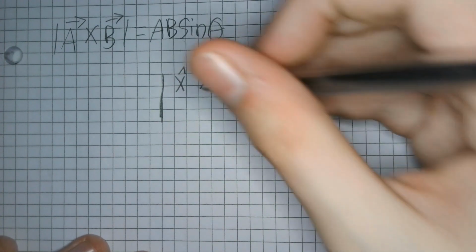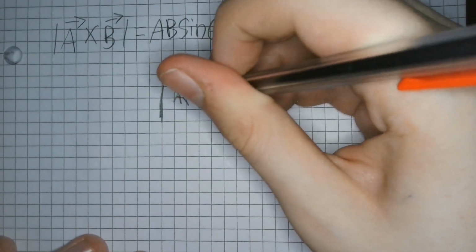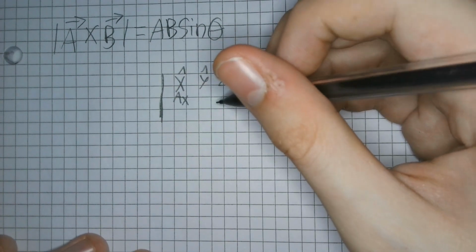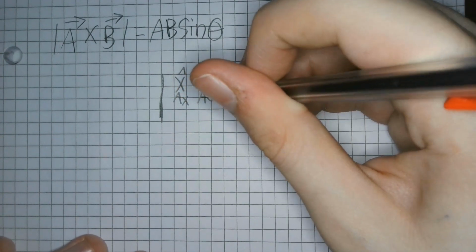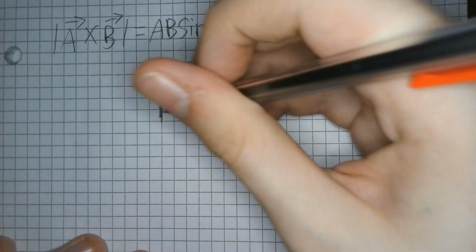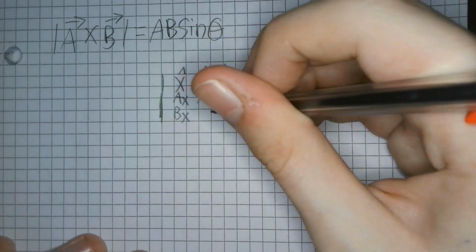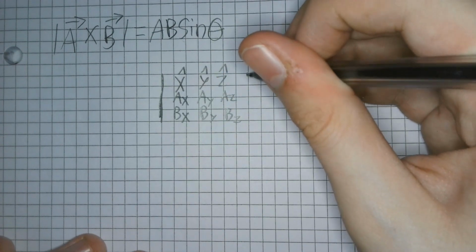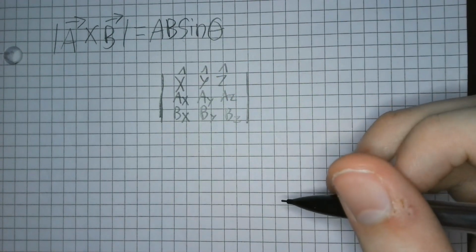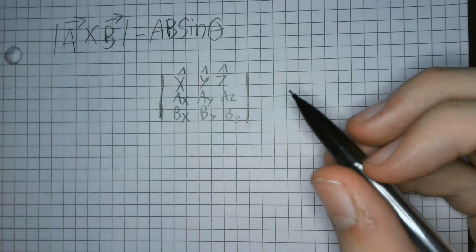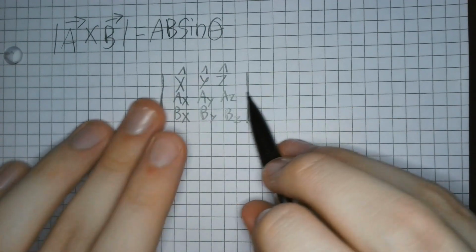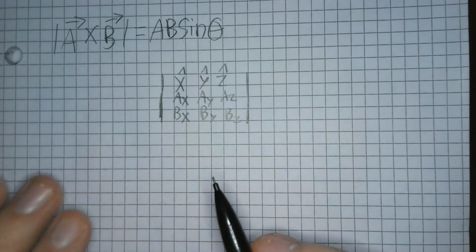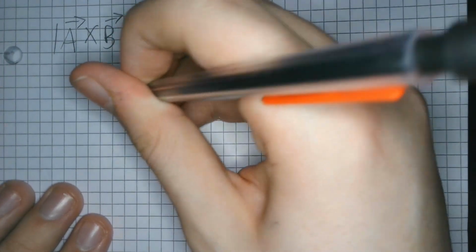Next, I'm going to write the A x, so that's just the x component of A, and the A y and the A z, and then I'm just going to do the same thing for B. Alright, now I'm going to kind of project this over to the left and the right, so to speak. I'm just going to continue this pattern.